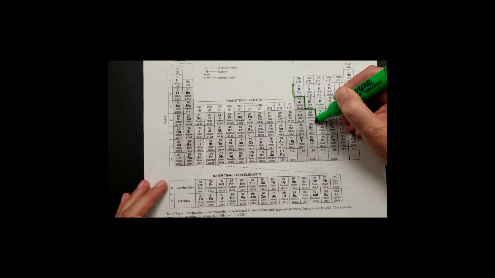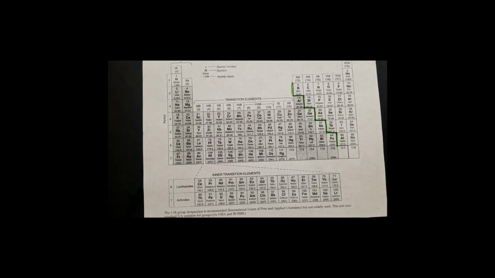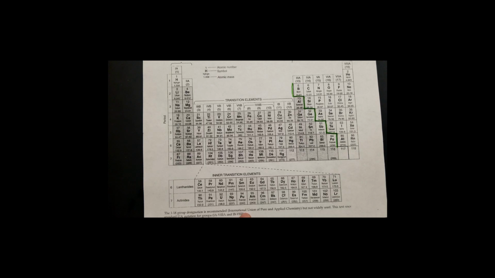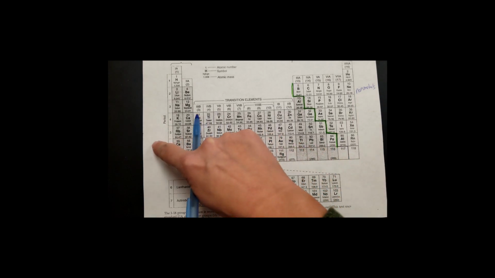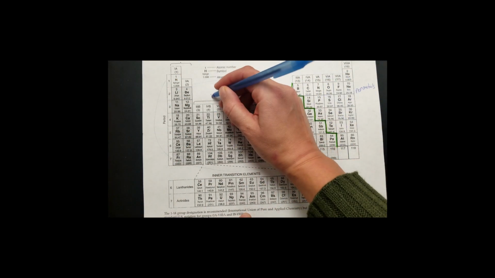So the reason for this zigzag line is they're separating the periodic table into metals, nonmetals, and metalloids. So everything to the right of this zigzag line, but not touching, these are going to be the nonmetals. Everything to the left of the zigzag line, so all these guys are going to be metals.